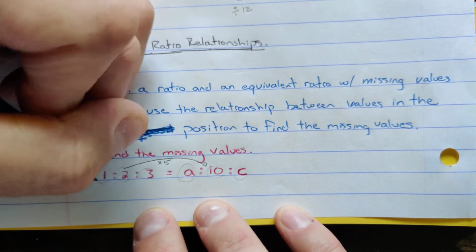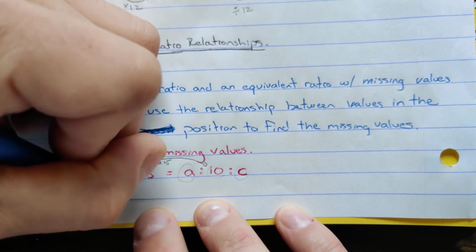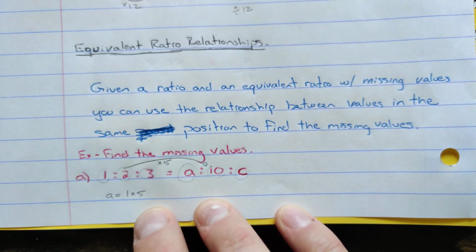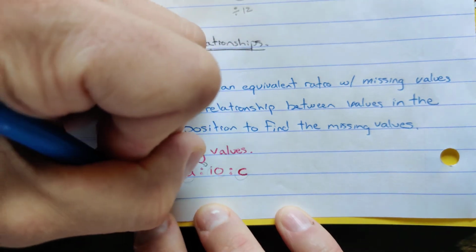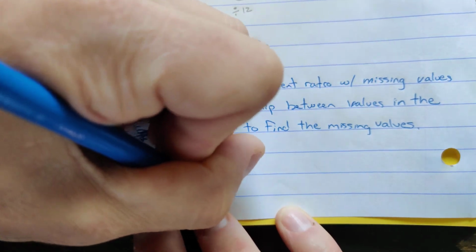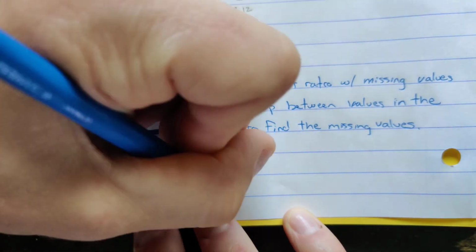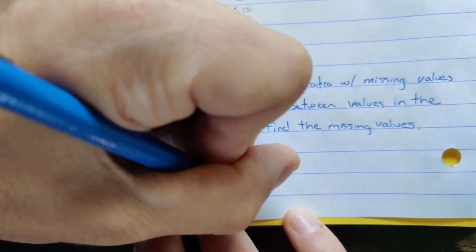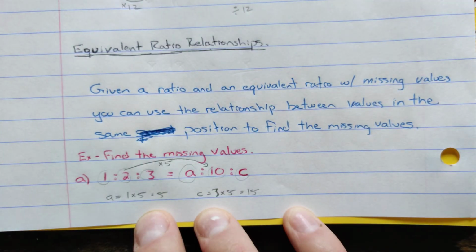So we're going to multiply 1 by 5. A is 1 times 5, which is equal to 5. C is equal to 3 times 5, which is equal to 15. So there's our A and C.